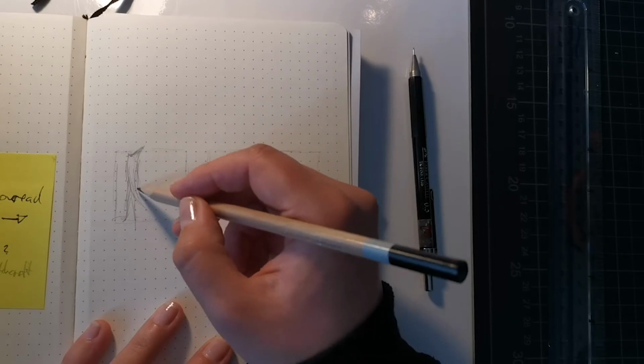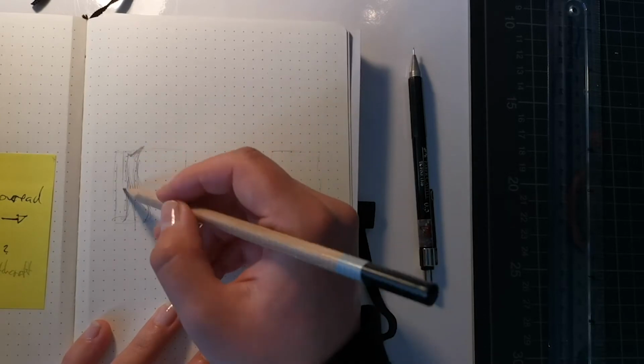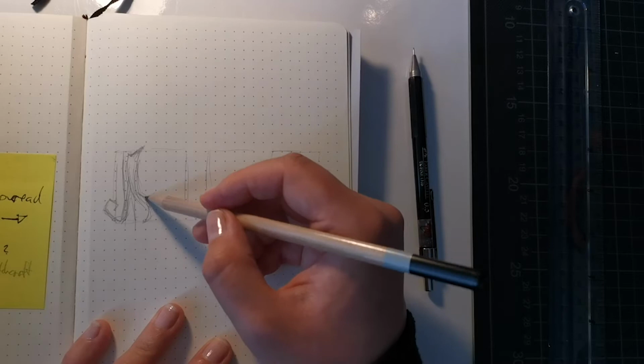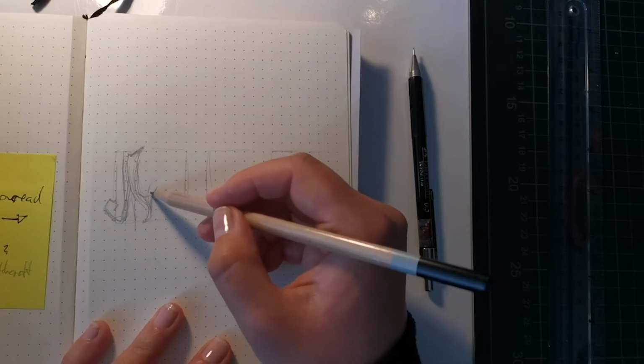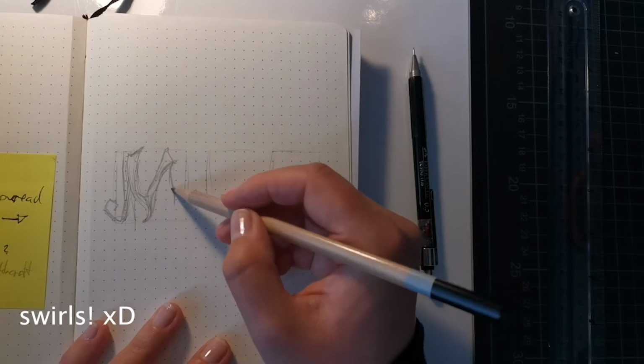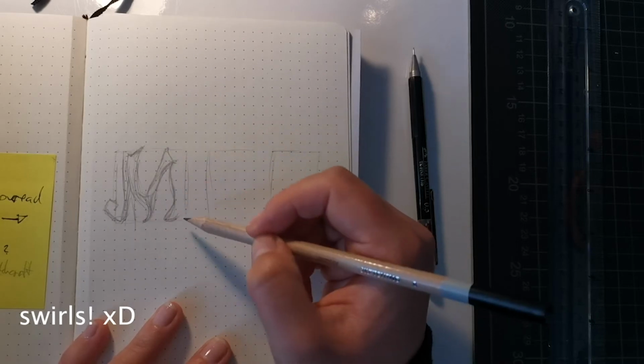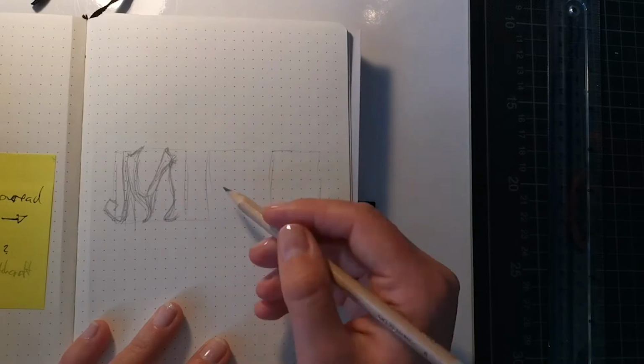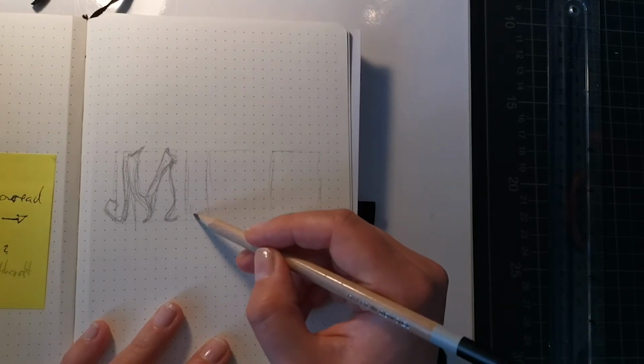I'm going to speed this up a little bit now so you're not getting bored. So first I started out with a sketch and I wanted something that has swirls and edges and has this witchy vibe.